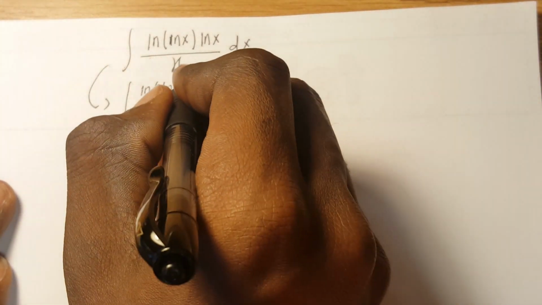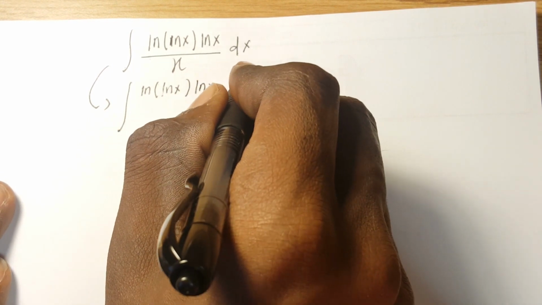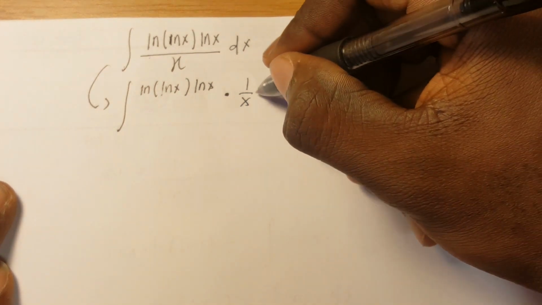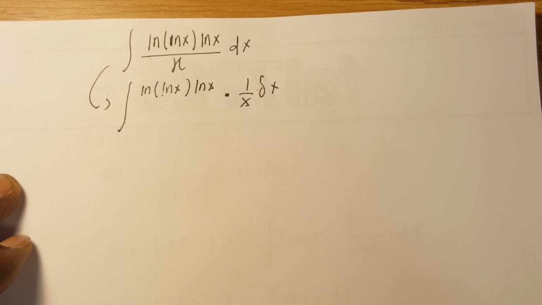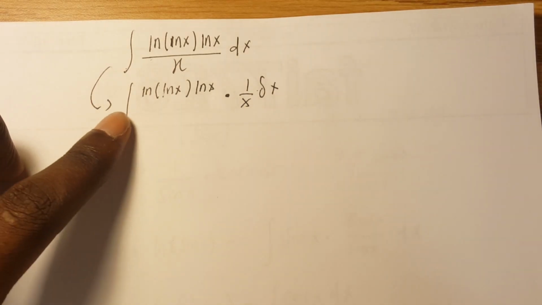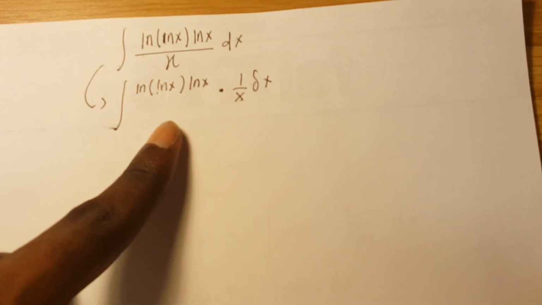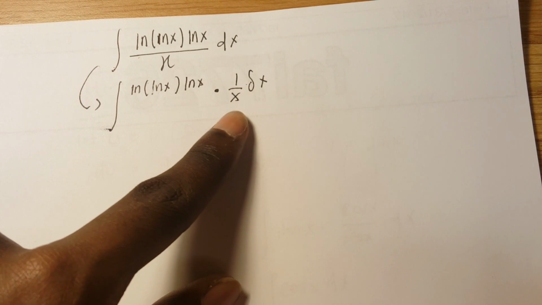natural log x multiplied by natural log x, the whole thing being multiplied by 1 over x, then you have your dx. Now do you see that if you differentiate this natural log x, you will get that?